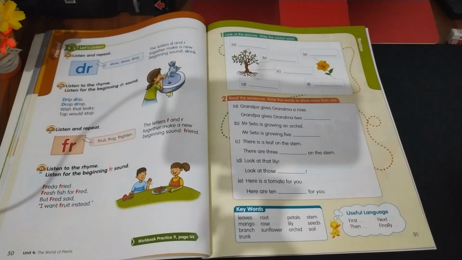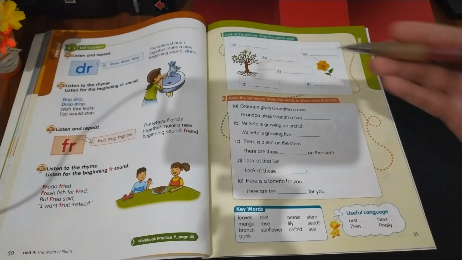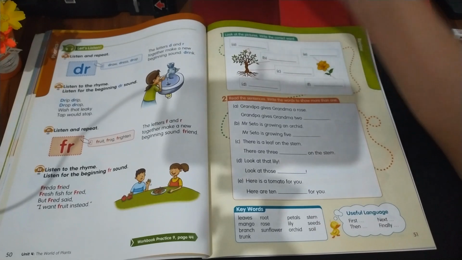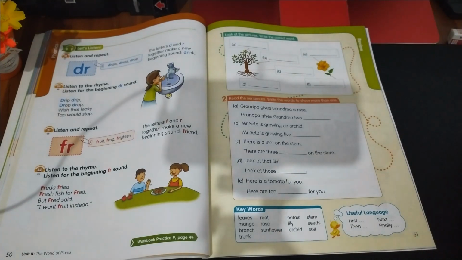Alright, here on page 15 we're gonna learn phonics. Let's listen. Listen and repeat. You see, you're gonna learn something new here. The letters D and R. See? D and R. The letters D and R together make a new beginning sound.